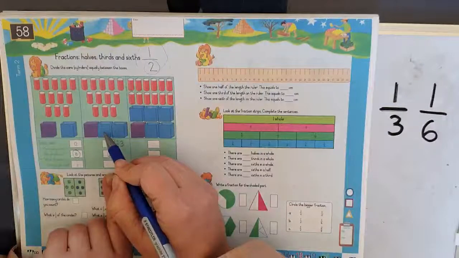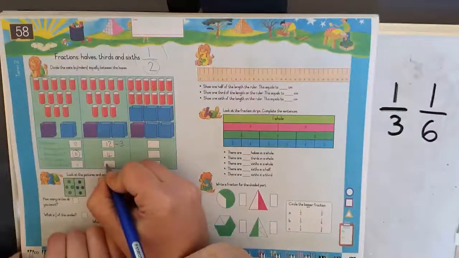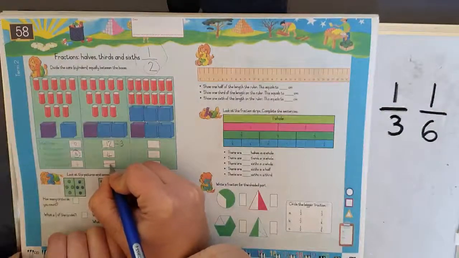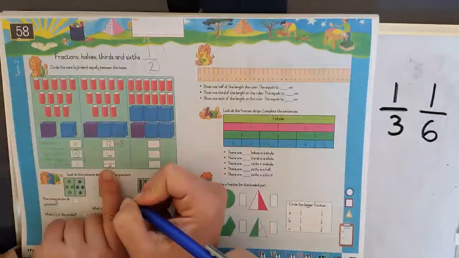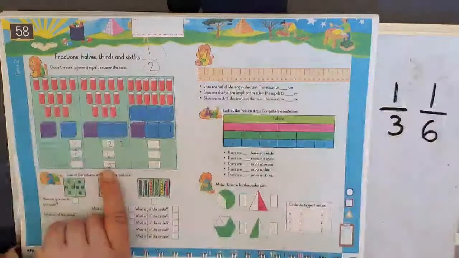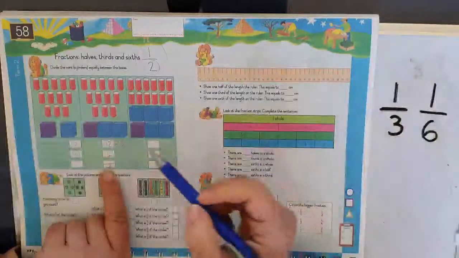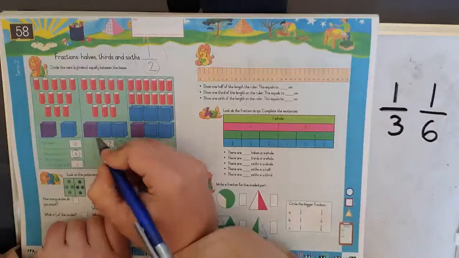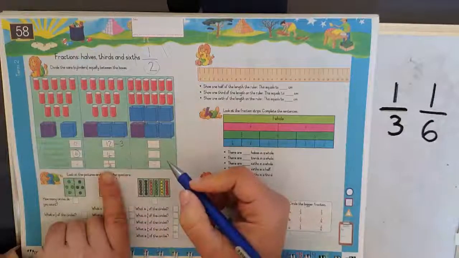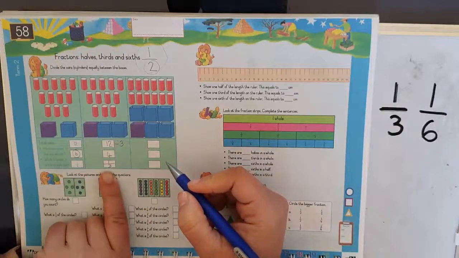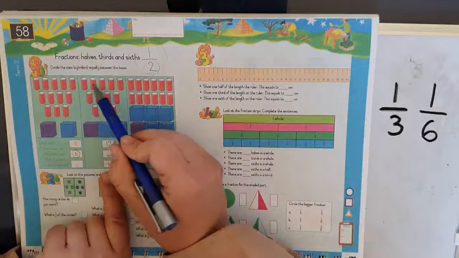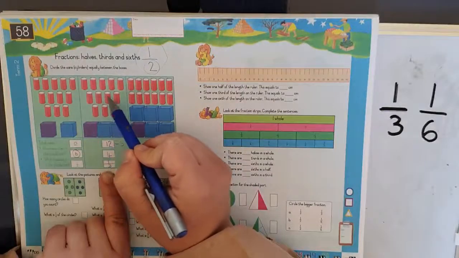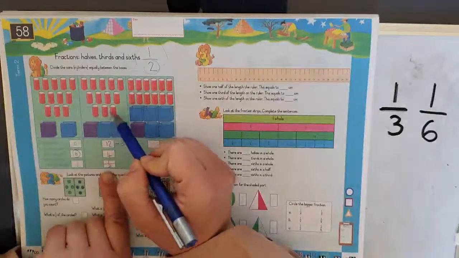So remember, the bottom part will always be the amount of parts. And there are 1, 2, 3. Therefore, it will be 3 at the bottom. And each of these boxes will have 1/3 of the total. Because 1, 2, 3, 4, 5, 6, 7, 8, 9, 10, 11, 12.